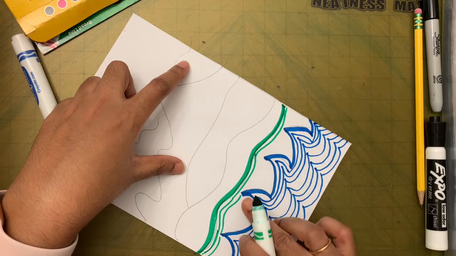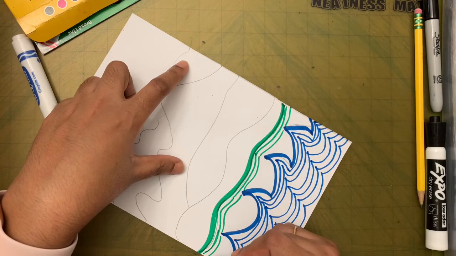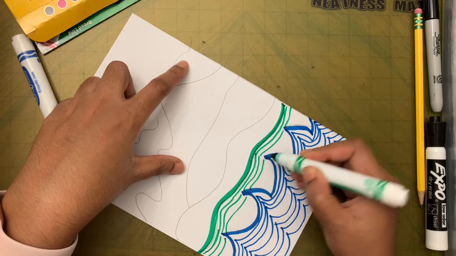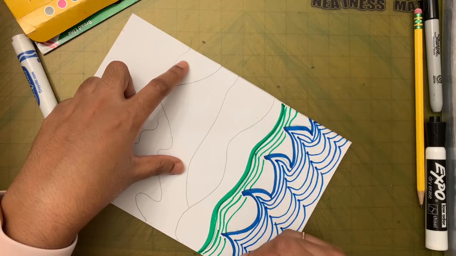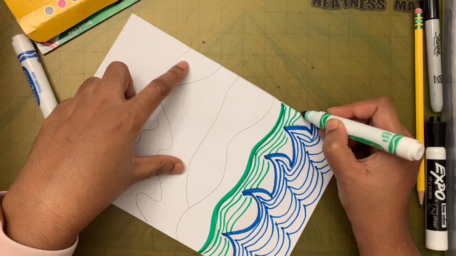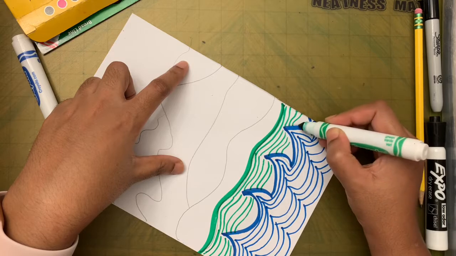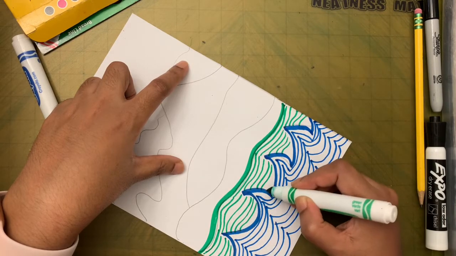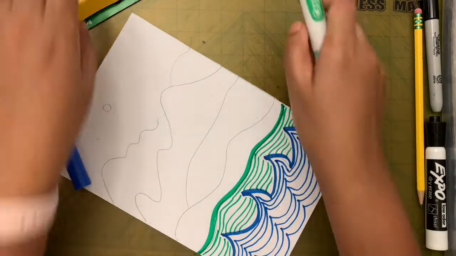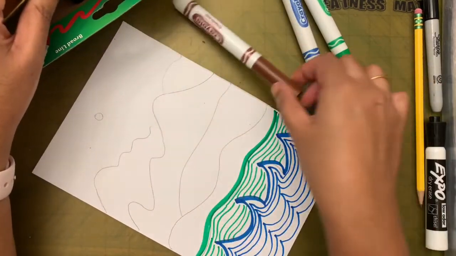So each time you meet another line, you're going to jump over and continue, okay? You're not going to draw on the top of that line. So when you reach here, you're jumping over to the side and continuing the line. Jump, jump.